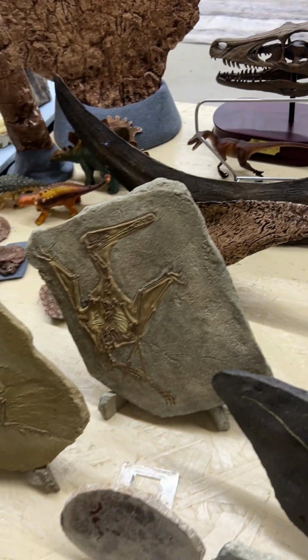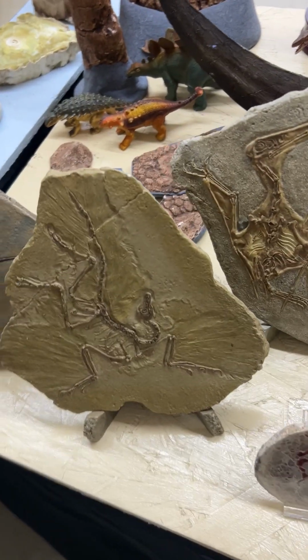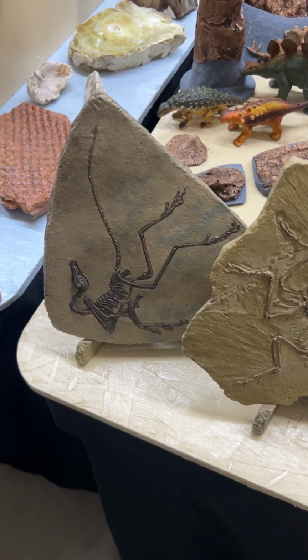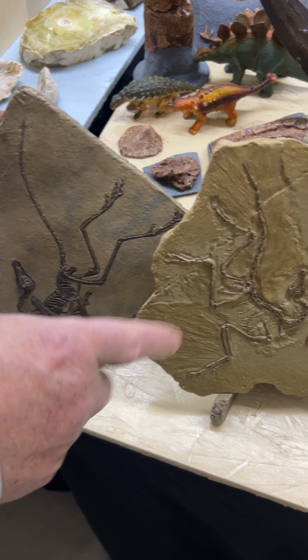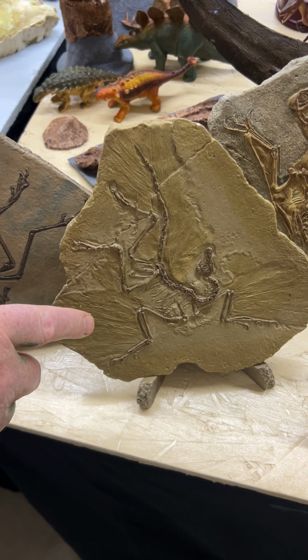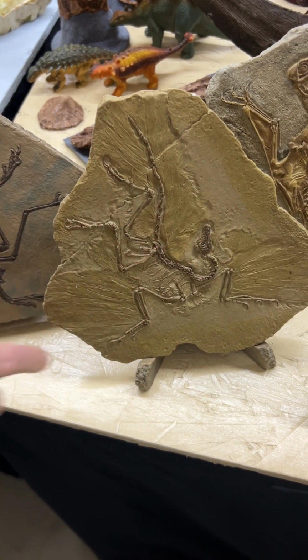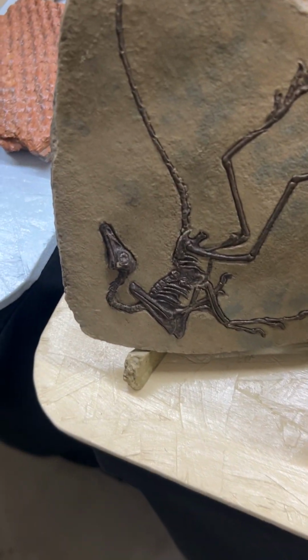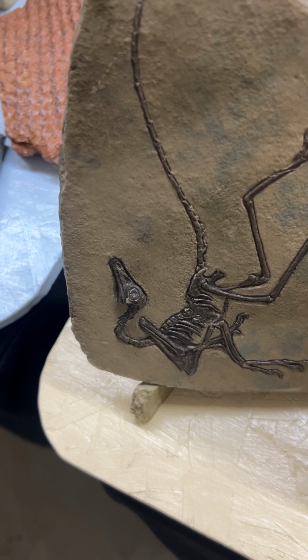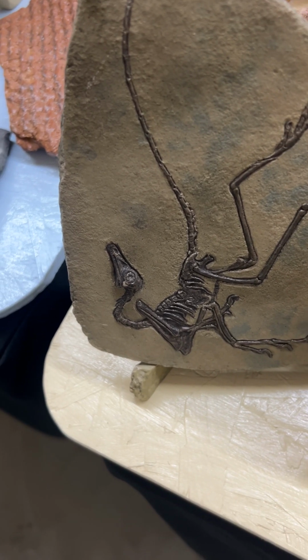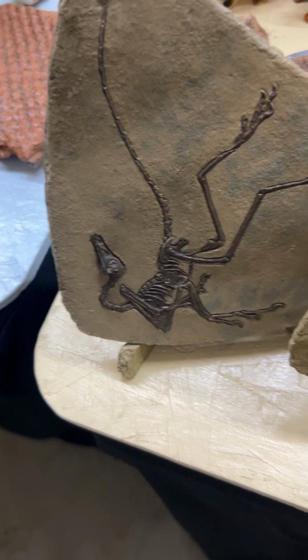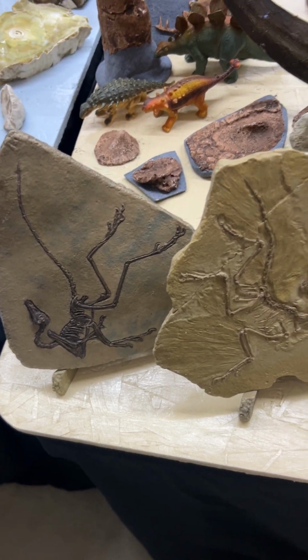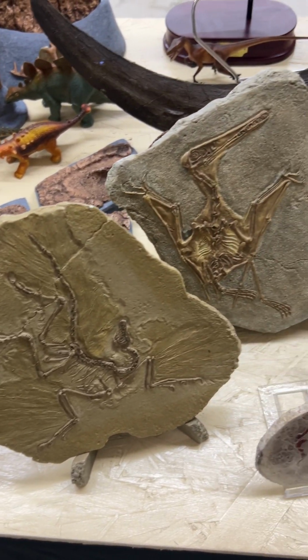Another example of the flood would be the death pose. These are reproductions of fossil dinosaurs. This one here is Archaeopteryx, which was a bird. But notice the head is cocked back and is known as the death pose. It's a common feature when dinosaurs like this are preserved in the fossil record, indication of suffocation by mass burial.